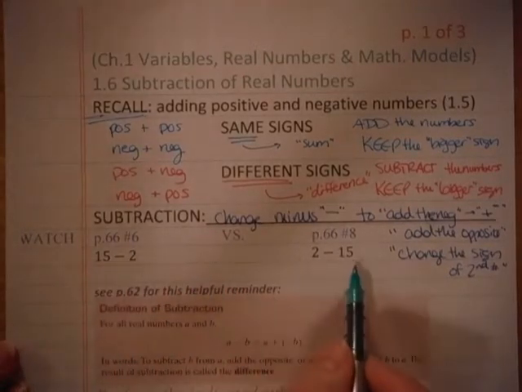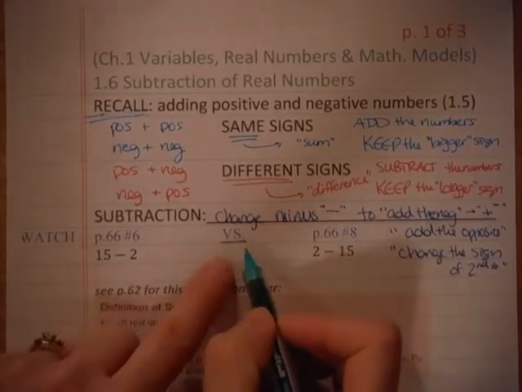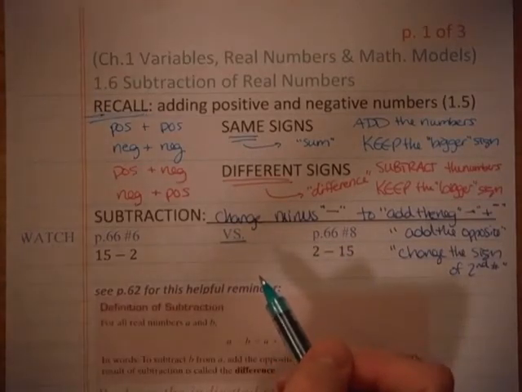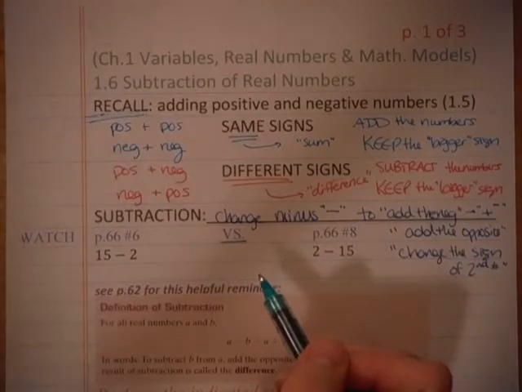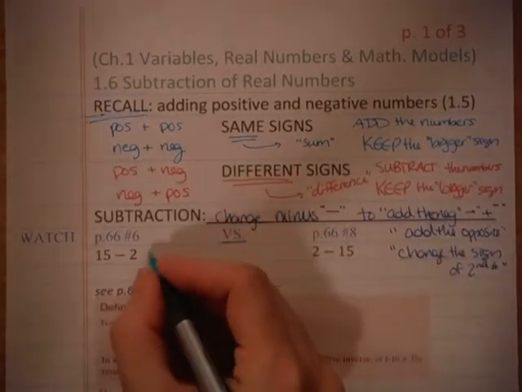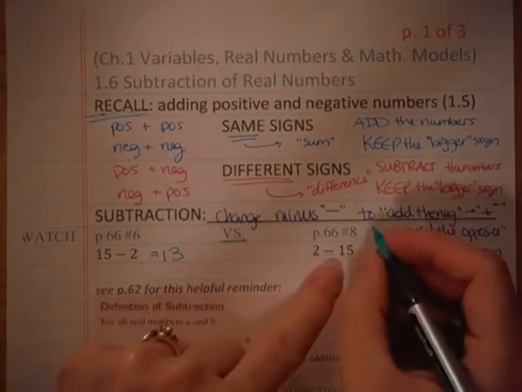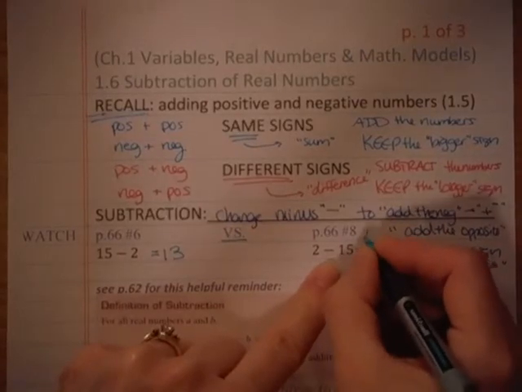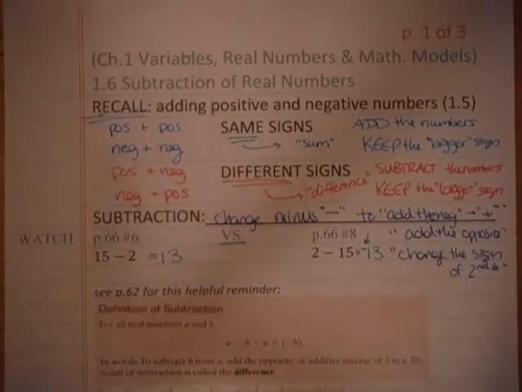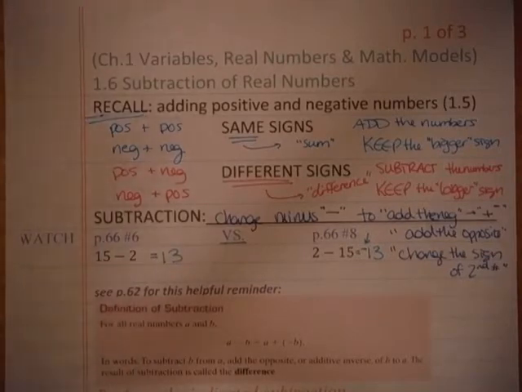In this first demonstration, I just want you to look at a comparison: 15 minus 2 versus 2 minus 15. Knowing what we know about bank accounts and withdrawals and subtraction in general, I would hope you could agree that 15 minus 2 is positive 13, whereas 2 minus 15 is negative 13. Because if you have 2 in your bank account and you write a check for 15, you're going to owe 13. If you have 15 in there and you write a check for 2, you're going to be left with a balance of 13.